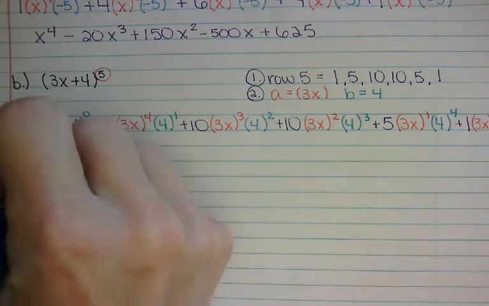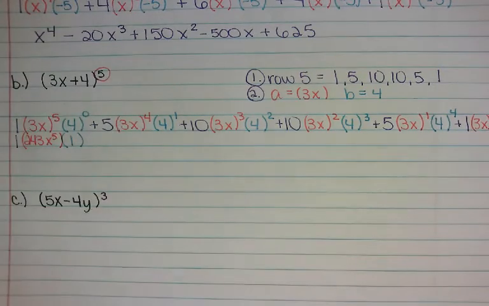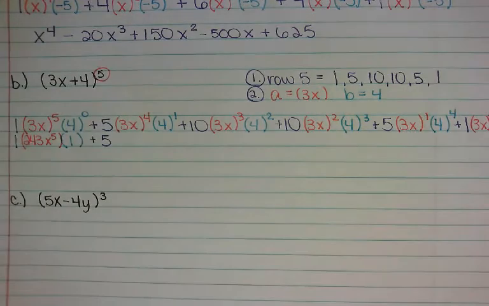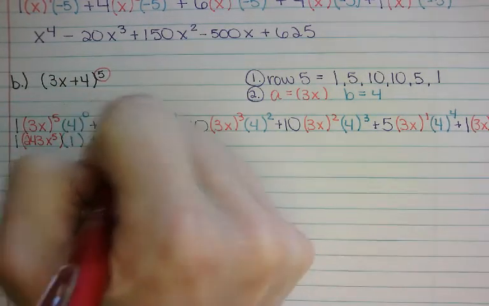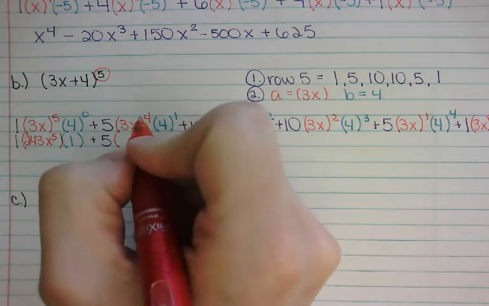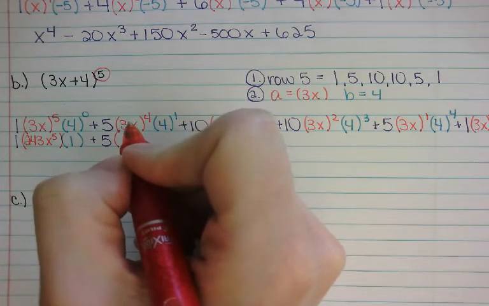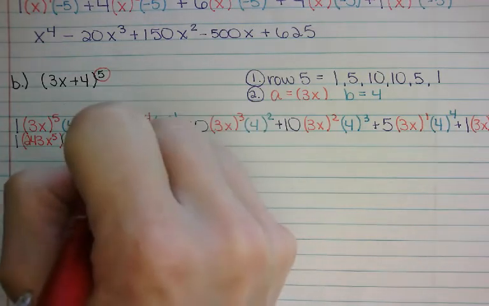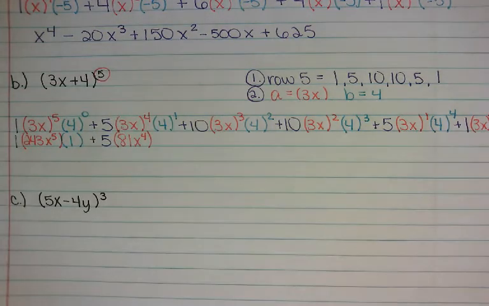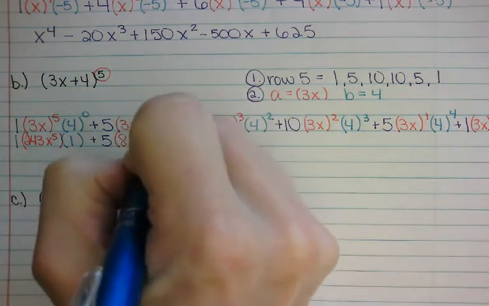You can say times 1. Moving on to your next term, we have a 5. 3 to the 4th, so 3 times 3 times 3 times 3 is going to give you 81x to the 4th times a 4.